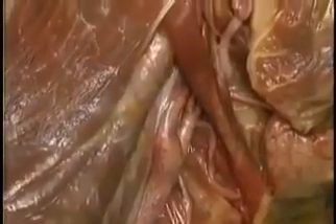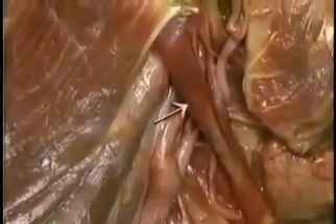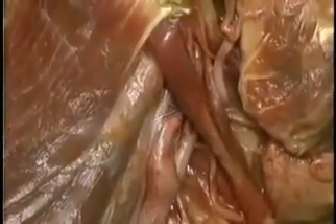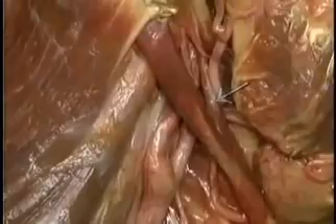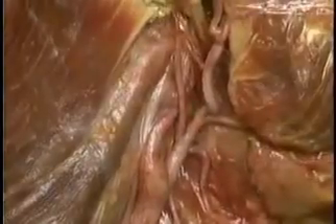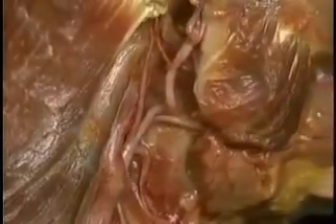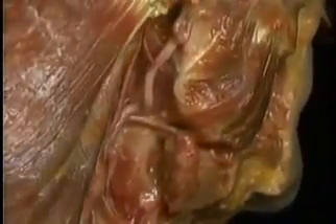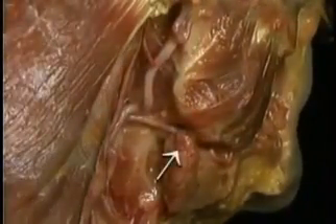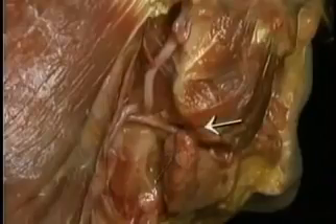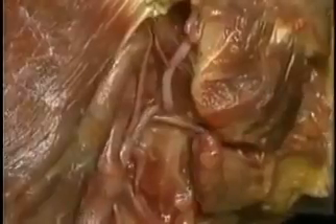To see the remaining branches of the external carotid, we'll remove the posterior belly of the digastric and the stylohyoid muscle. This is the facial artery. The facial artery runs forwards, passing between the submandibular gland and the angle of the mandible, and emerging here.